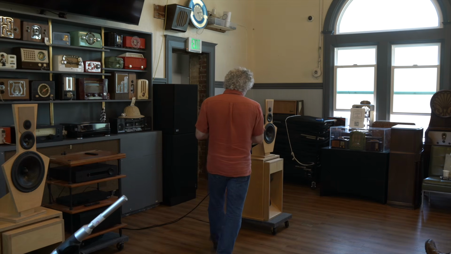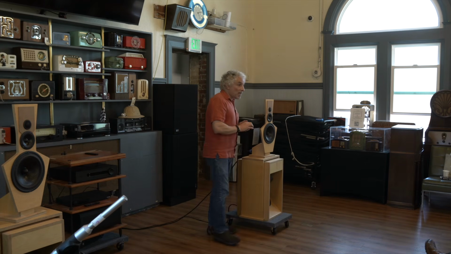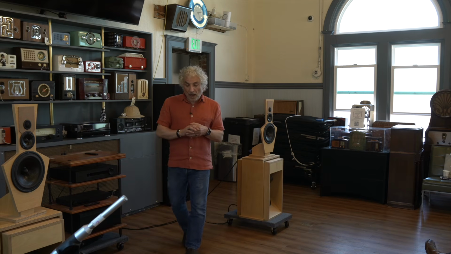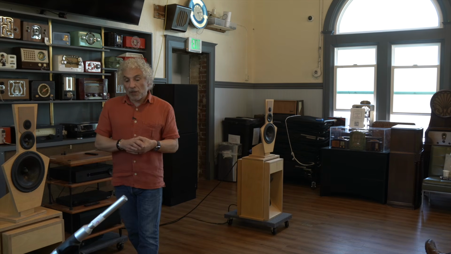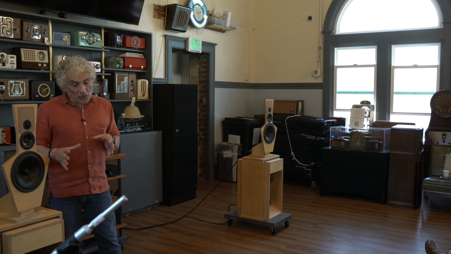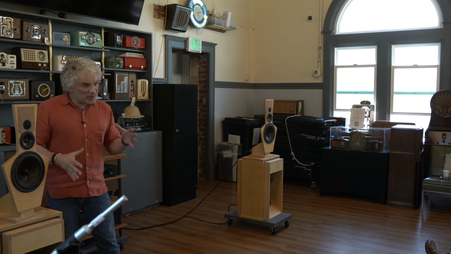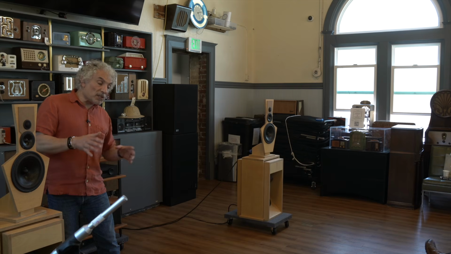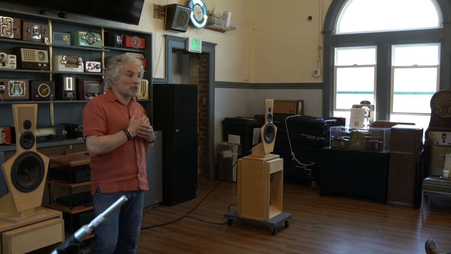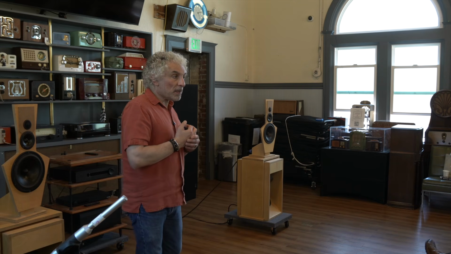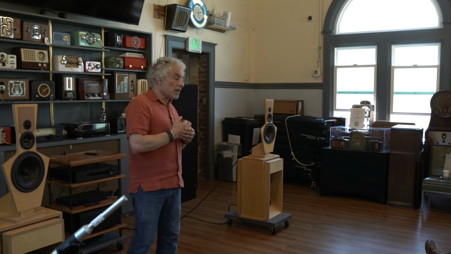When I tell clients to buy something, if they're looking for a good residential, floor standing, nice piece of furniture kind of thing, especially at the lower price points, I point them towards Paradigm. They do a really nice job, a Canadian company.